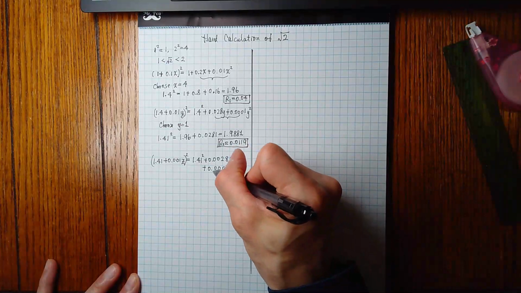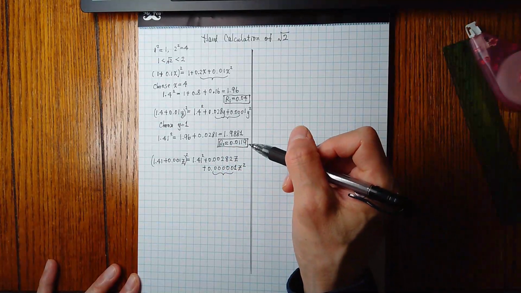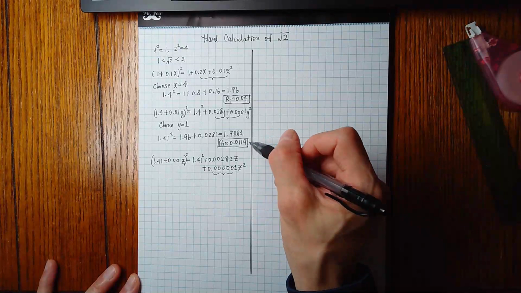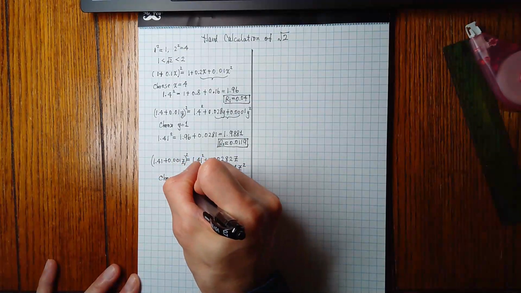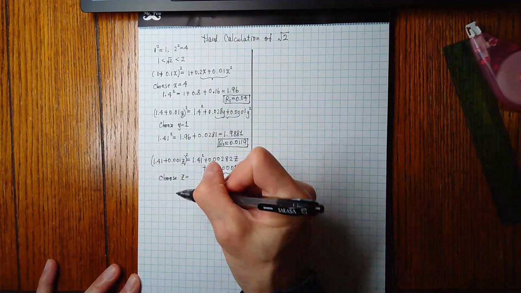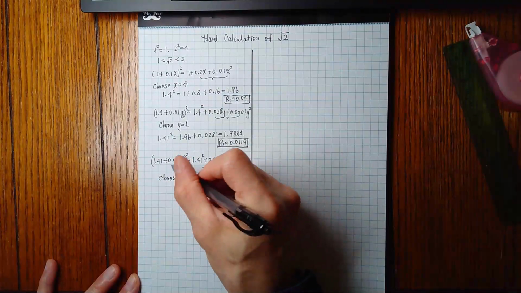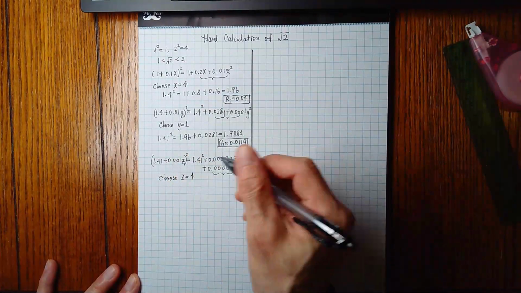Again, we want the sum of these two expressions to be less than 0.0119. So we're going to choose z equals 4.